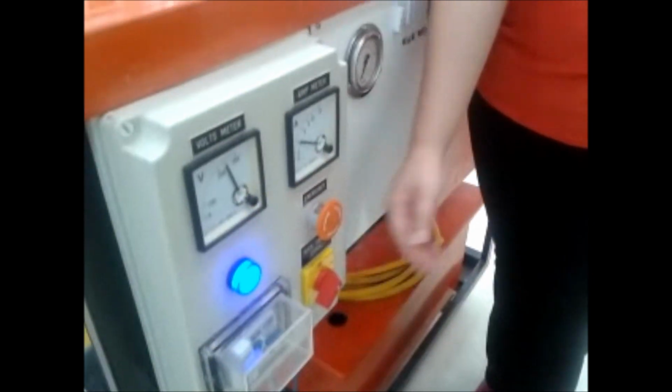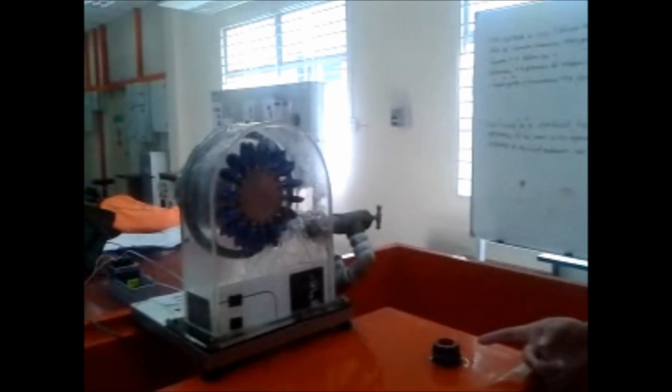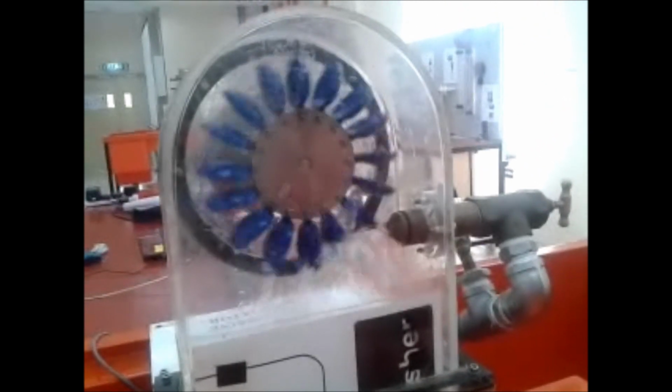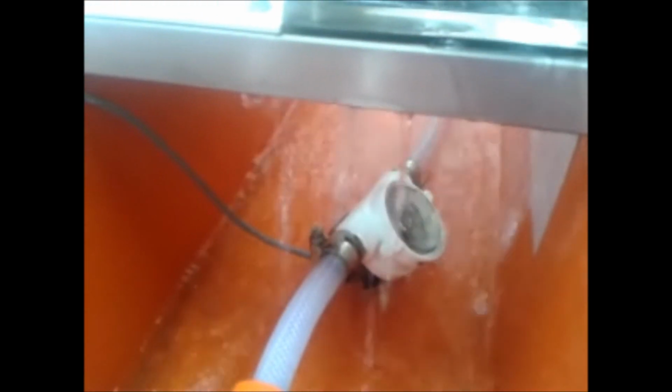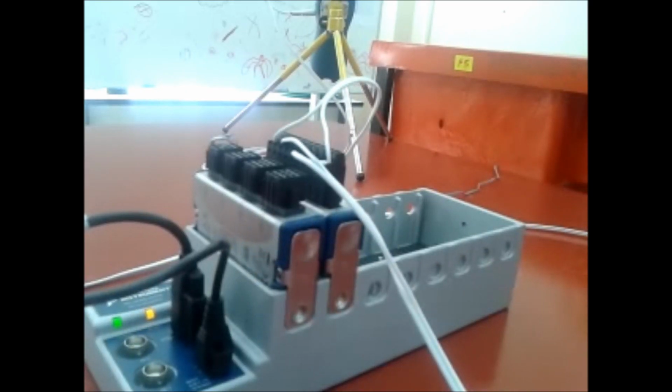So I will start the experiment. As you can see, it's properly set up already. So we will switch on the machine. In this experiment, we will focus on only one sensor, which is the flow meter. The flow meter will transfer the reading to analog, and then we will transfer the data into the Measurement and Automation Explorer.